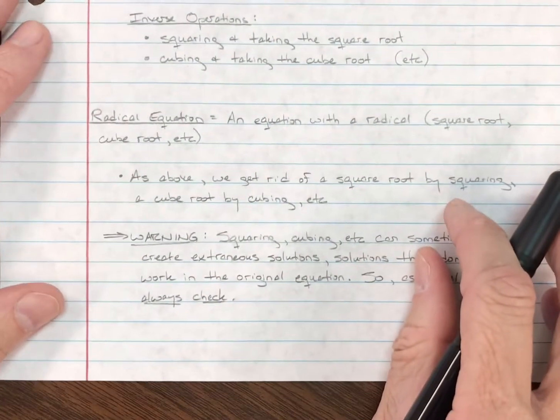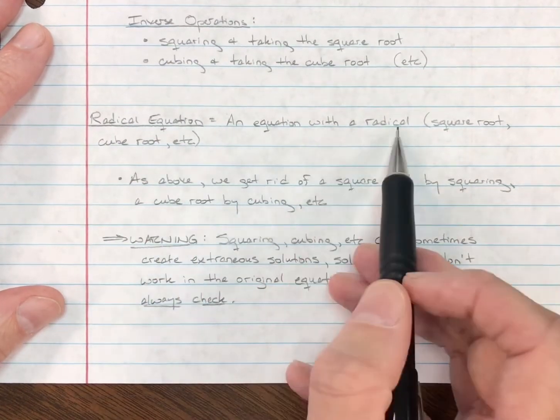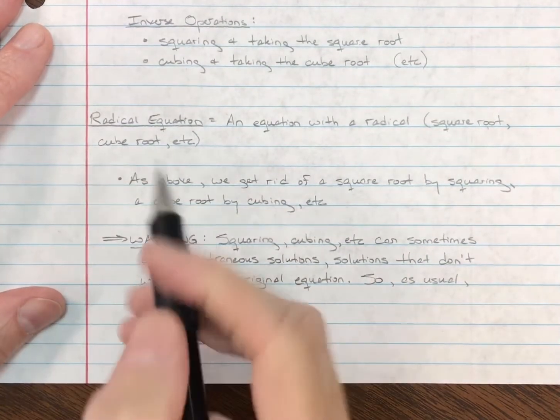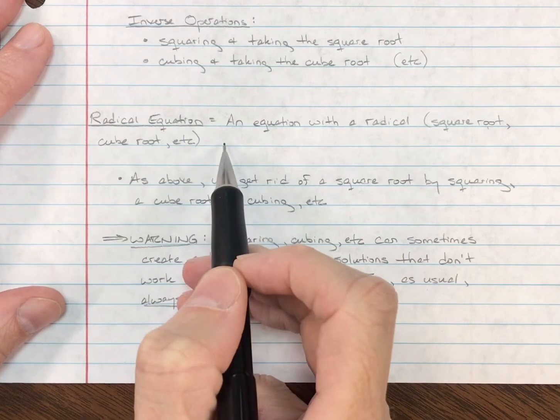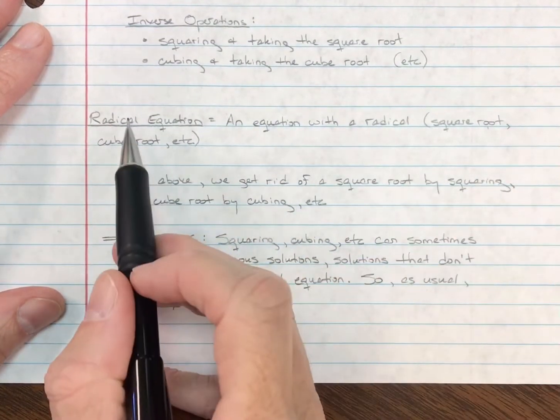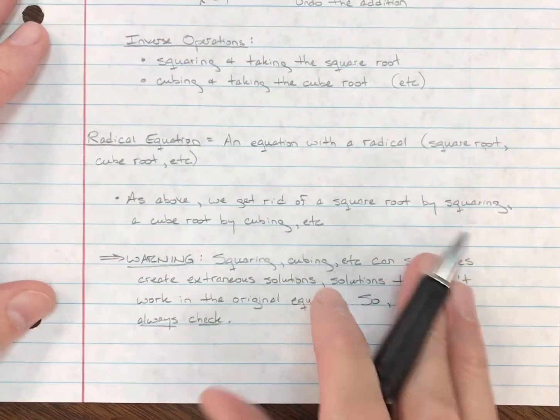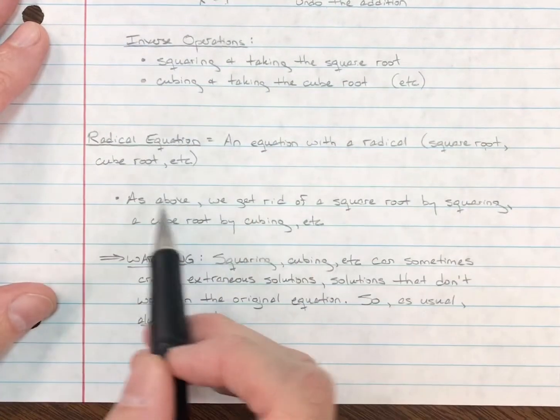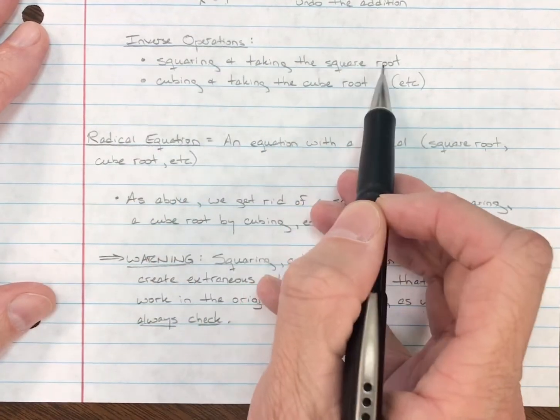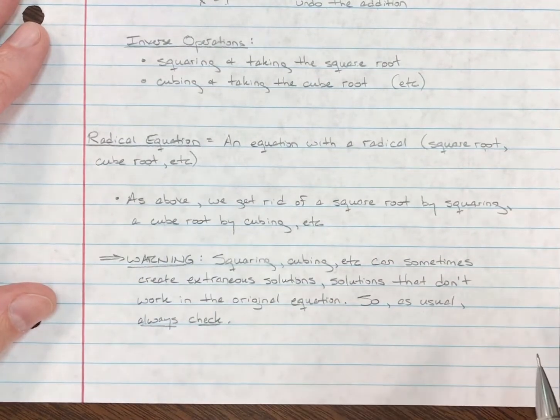Okay, so what's a radical equation? A radical equation is simply an equation with a radical. So it has a square root, which is the most common radical, or a cube root, or a fourth root, or a fifth root, etc. A radical equation is an equation with a radical. And as we talked about, we get rid of a square root by squaring, because squaring and taking the square root are inverse operations, a cube root by cubing, etc.